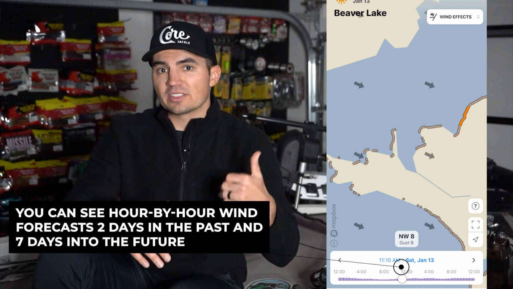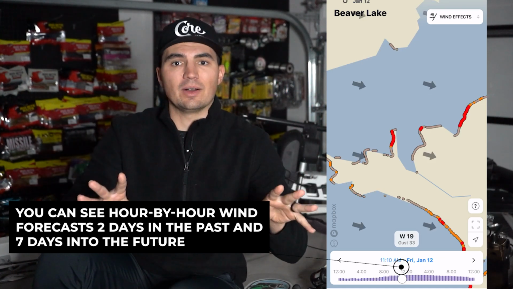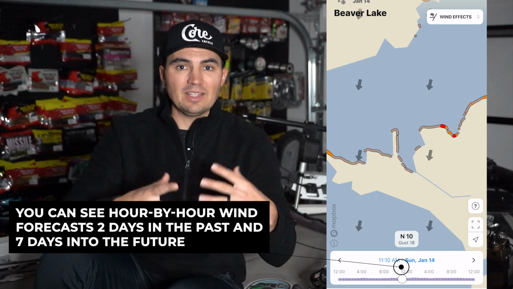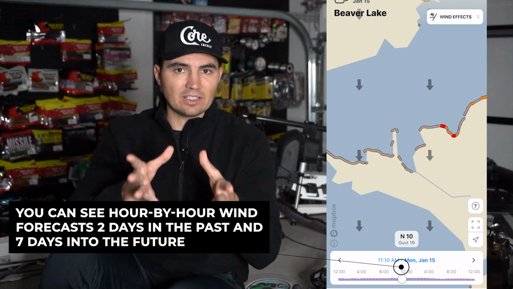What I'm looking for on this wind effects map are basically areas where the wind is hitting directly into one of these long flat points. The way that the app calculates these wind effects is basically the distance the wind travels over the body of water plus the wind direction and the actual topography or contours of the land around the lake. It will then give a calculation as to how strong the wind is actually impacting a shoreline.